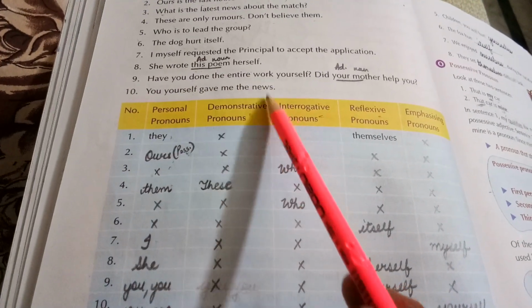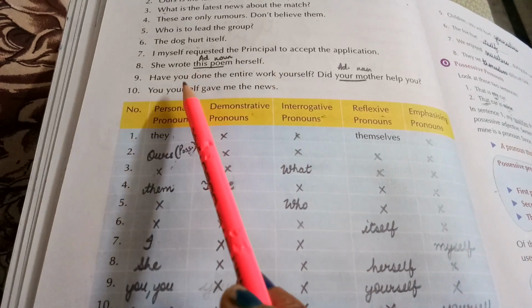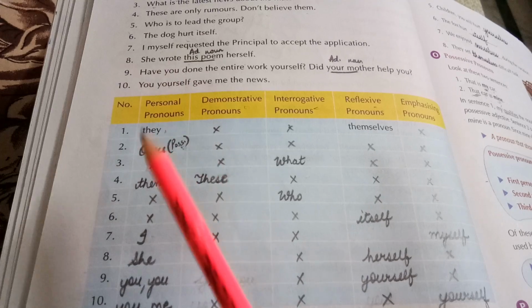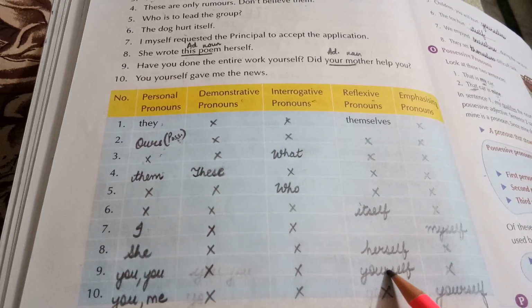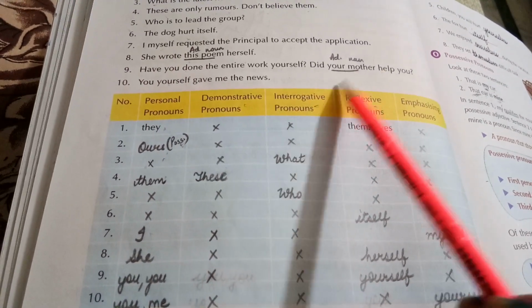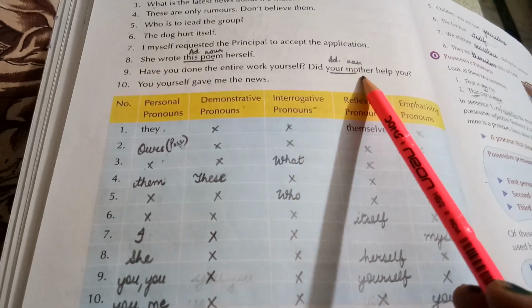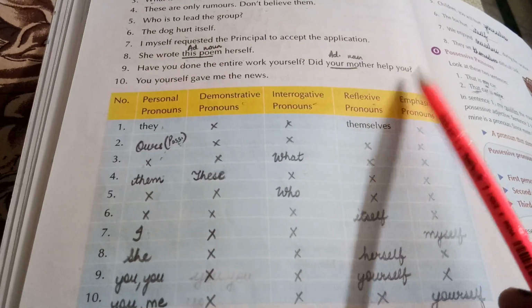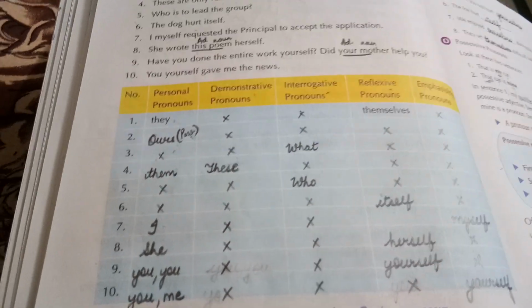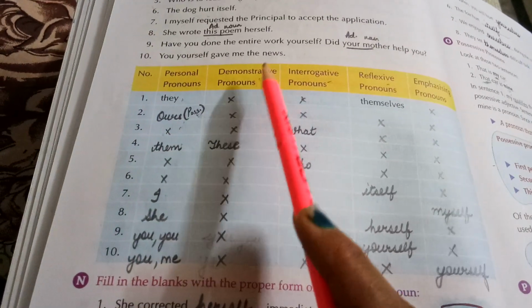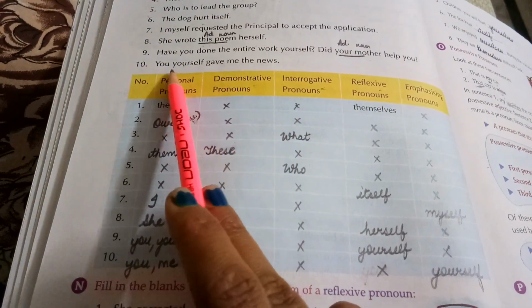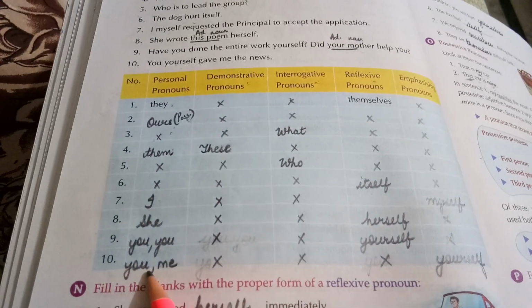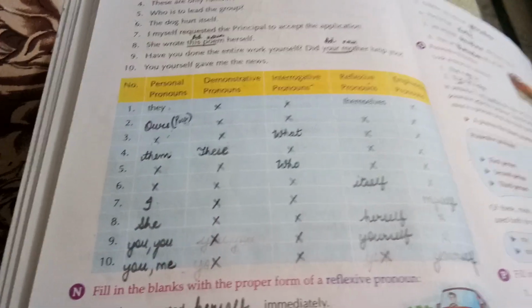Have you done the entire work yourself? Now what is it? You and yourself. How far apart are they? What is you here? Personal pronoun. Yourself is a reflexive pronoun. Did your mother help you? Now what is mother? Noun. Since a noun comes with your, it is an adjective. But you here is a personal pronoun. You yourself gave me the news. Now you and yourself are together, so this is an emphasizing pronoun. And you and me are the personal pronouns.